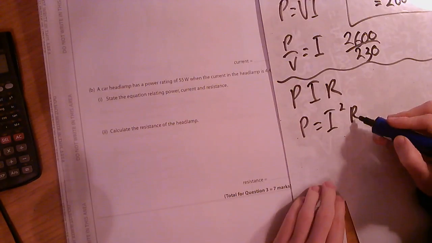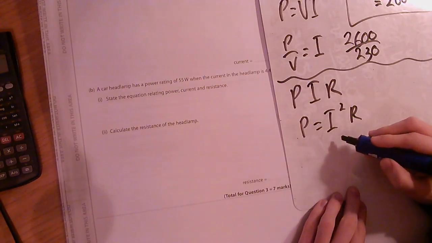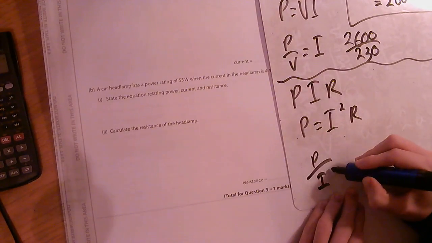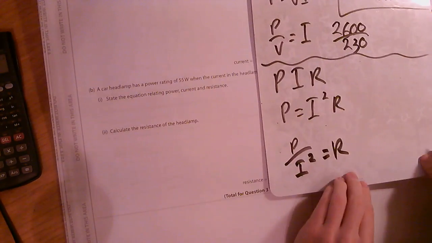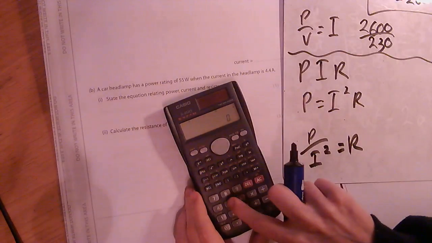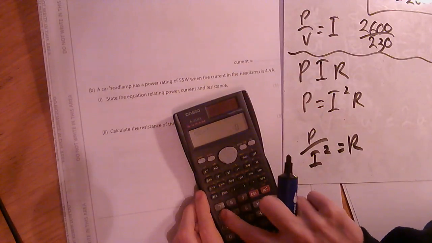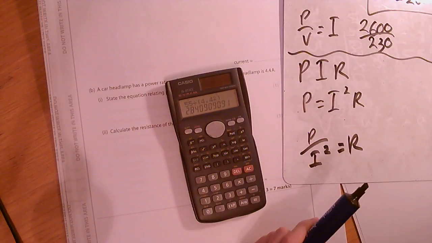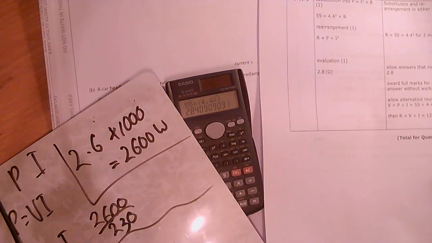and then calculate the resistance of the headlamp. We've got to find out what R is, and we know what P and I is. So to get R, we just need to divide through by I squared, so we have P over I squared is equal to R. There we go. So your power is 55, and we divide that by the square of the current, which is 4.4 squared. Now I've just put that in brackets just to be absolutely sure that everything at the bottom is at the bottom, nothing weird happens. So I've got 2.84090.